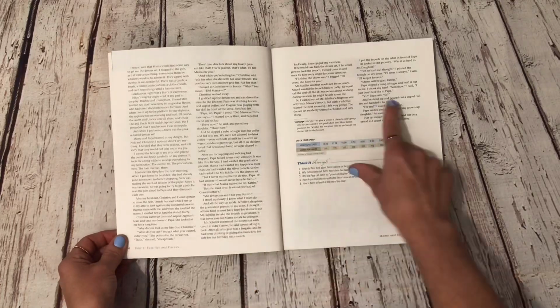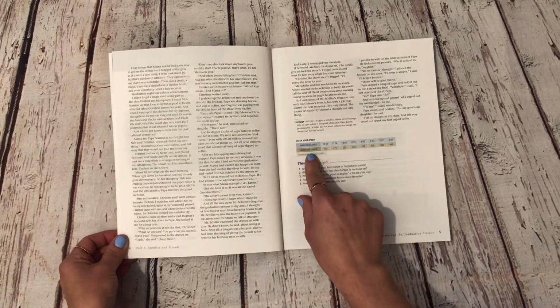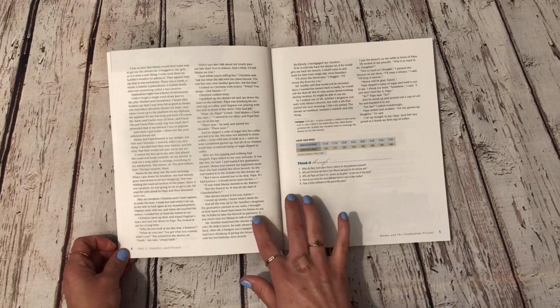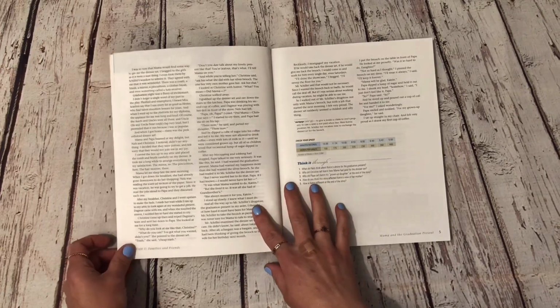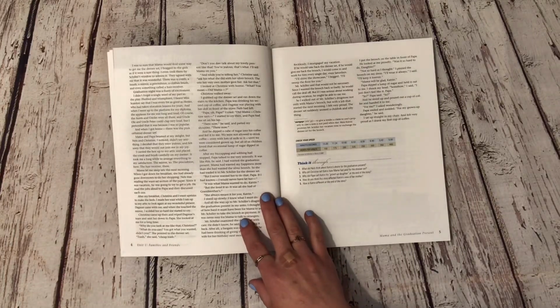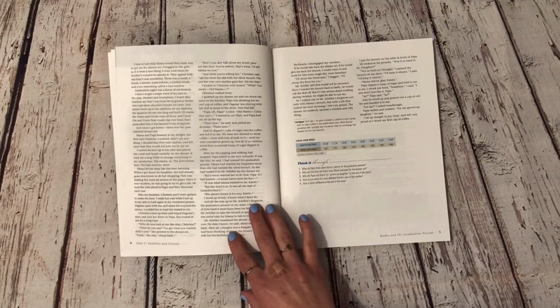So you'll see at the end here, it has a check your speed. I'm not sure if they're reading this in class as well, but I know that they keep track of the speed of how long it takes them to read it. The teacher on the TV will actually set up a timer.